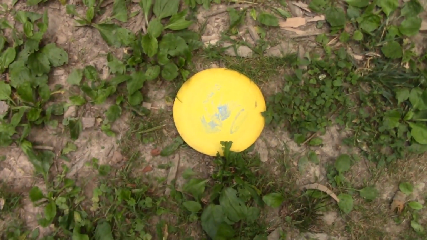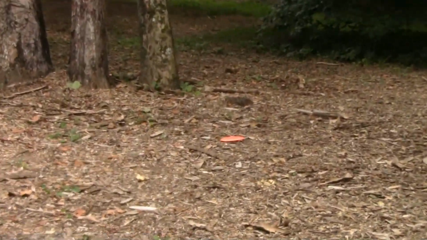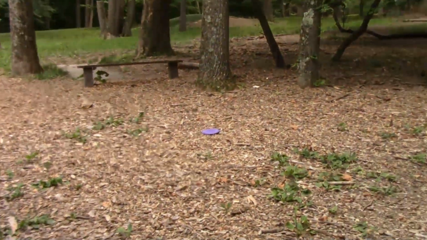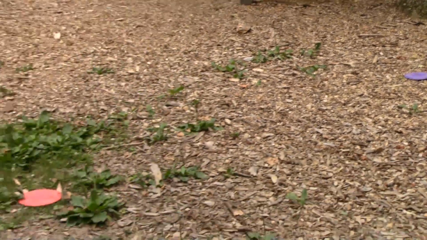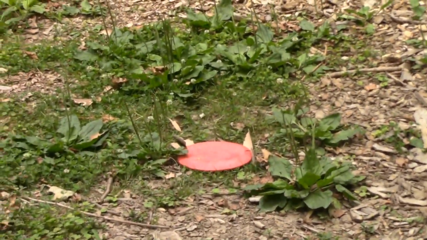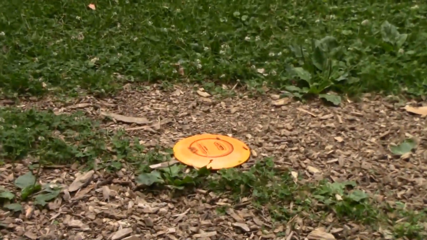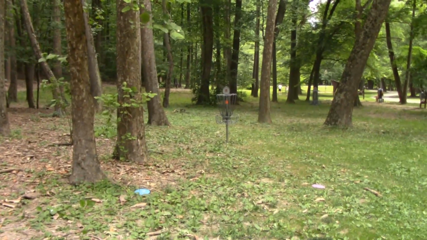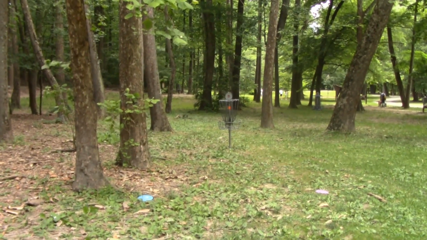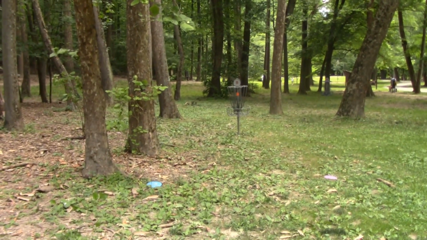Next over here we have the Valkyrie, the Heat, the Avenger SS, and the Cobra right here, my approach disc, along with the Starlight Wraith. And you can see that they're all also kind of within putting distance, maybe at the circle, pretty much just outside the circle, so 35 feet.